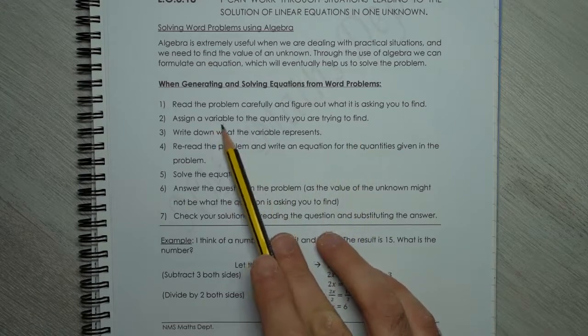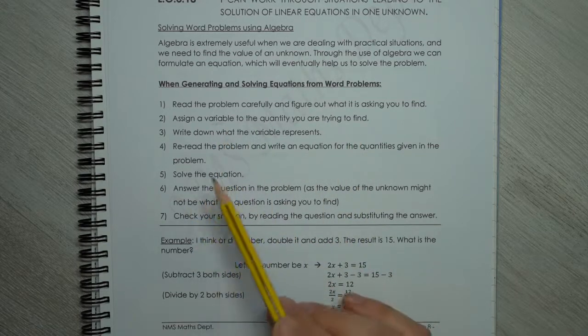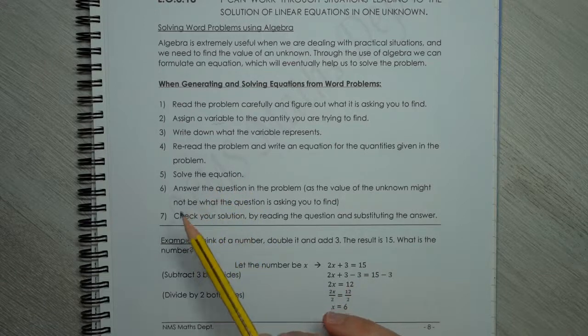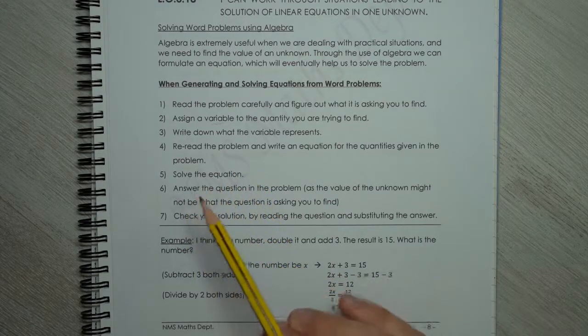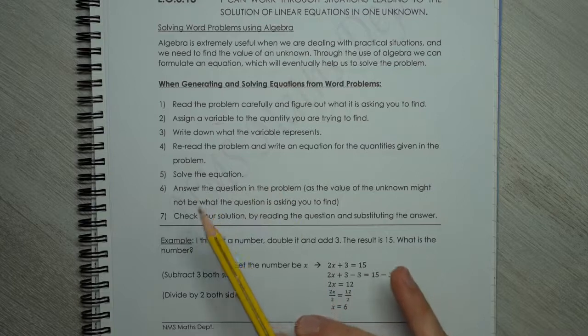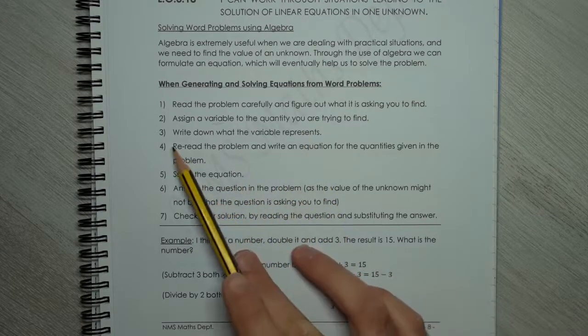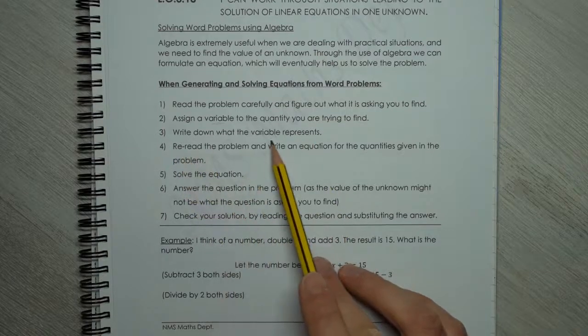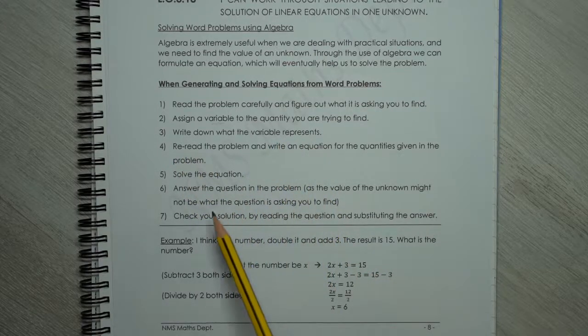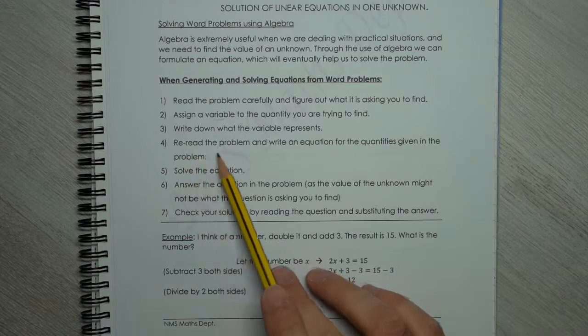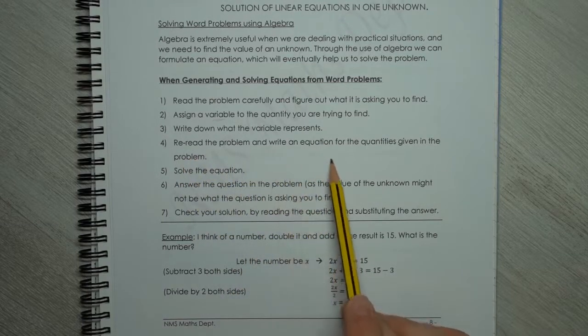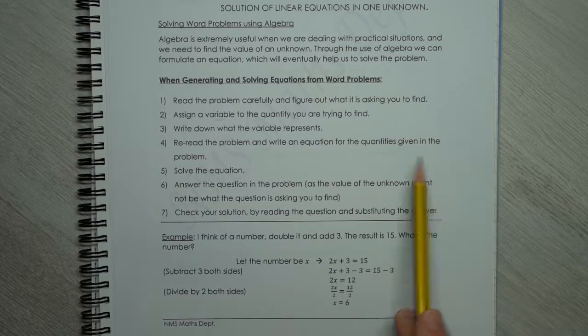So a variable is something that changes, and we assign a variable, something that changes, with a letter. Step 3 is write down what the variable represents. Step 4, reread the problem and write an equation for the quantities given in the problem.